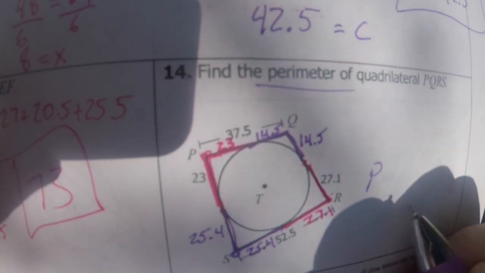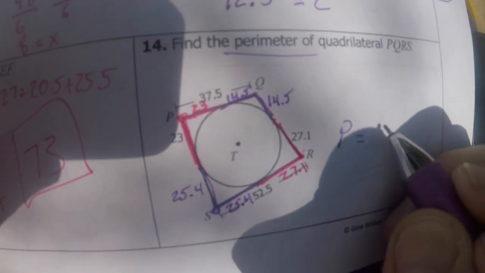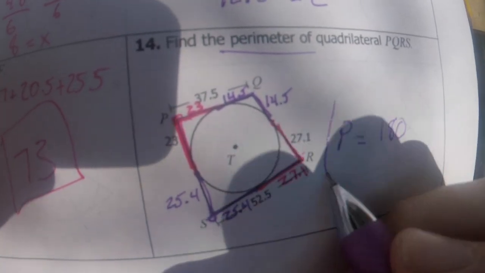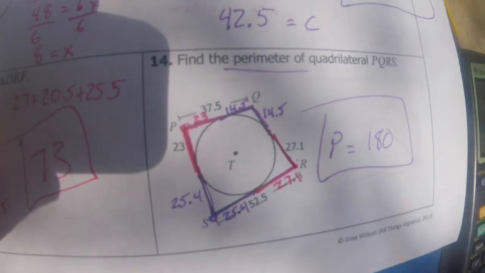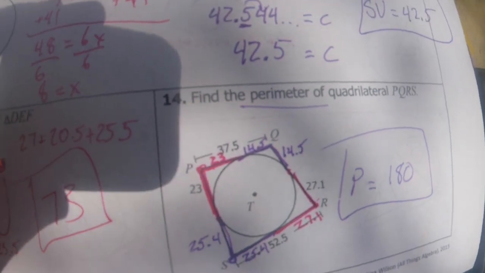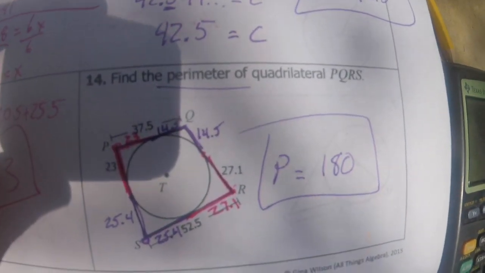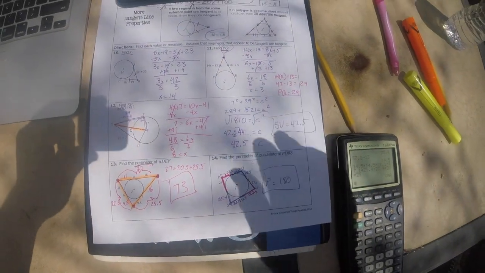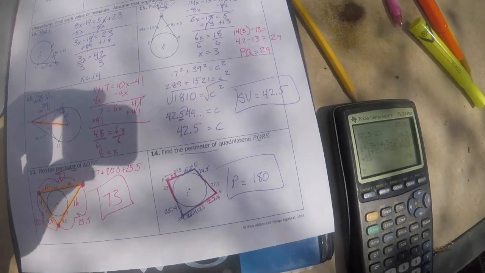So perimeter is 180. And that, ladies and gentlemen, is tangent lines. That was me dropping the mic.